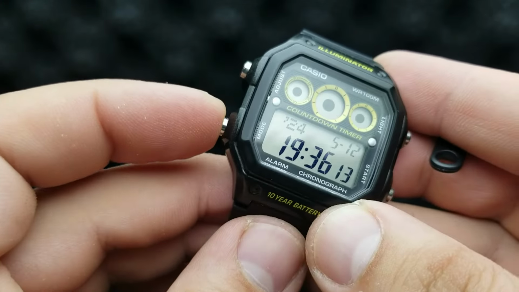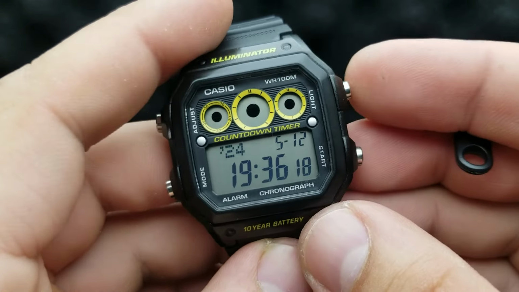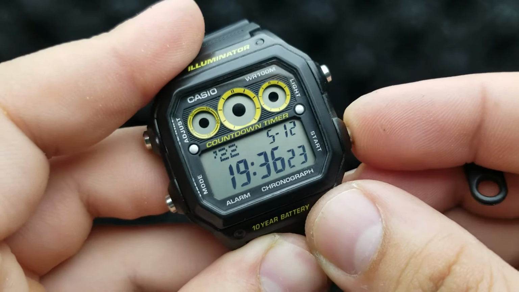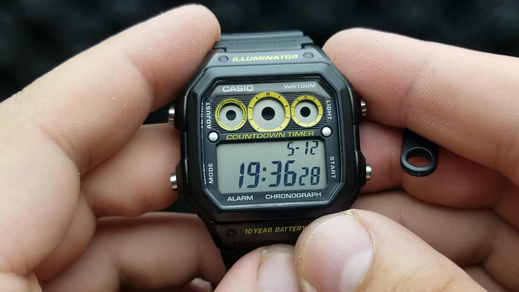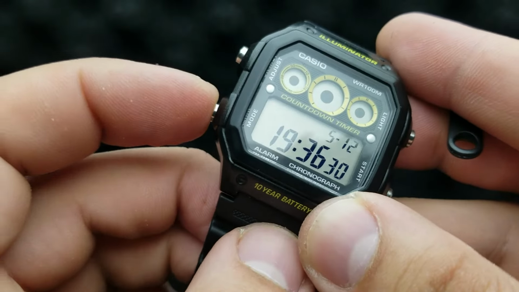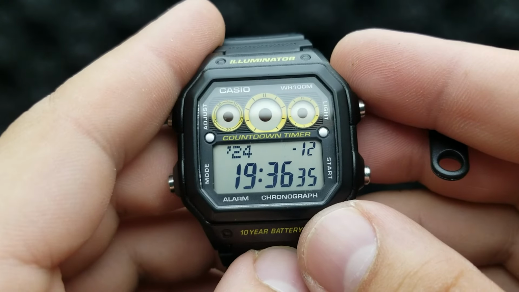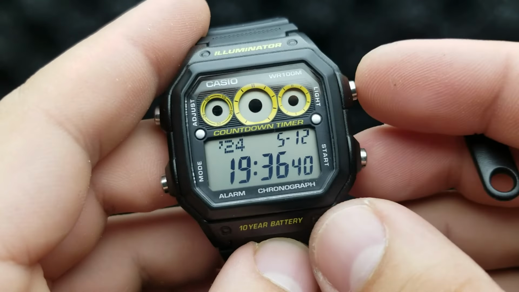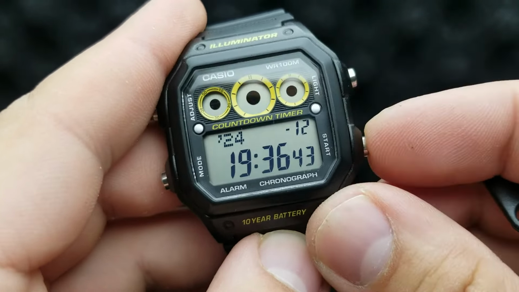Now press the mode button, and we have our year value flashing over here. Upper right button decreases the value of year, and the lower right button increases the value of year. Once you have set your year value, press the mode button once again, and now we are in the position of setting our month value. Number 5 corresponds to month of May. You can again decrease it by pressing the upper, or increase it by pressing the lower right button.